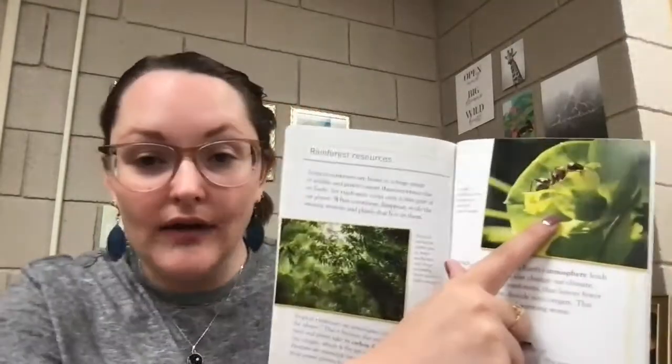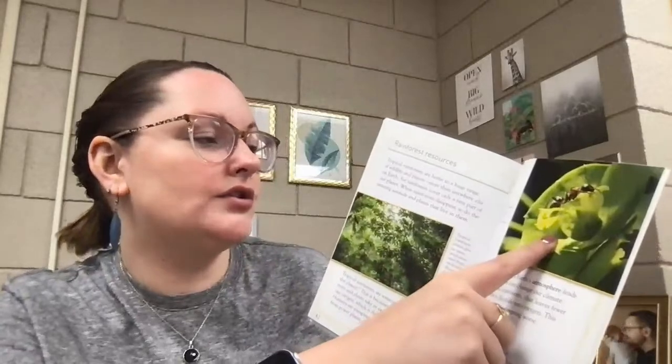Humans are pumping out too much carbon dioxide from power plants, factories, and cars. We have this beautiful picture of the tropical rainforest, and it says tropical rainforest plants give us many medicines and drugs, including those used to fight cancer. We have an ant right over here, and it says a single rainforest tree is home to dozens of types of ants. Too much carbon dioxide in the Earth's atmosphere leads to global warming, which can change our climate. When people cut down rainforests, that leaves fewer trees to turn the carbon dioxide into oxygen. This makes the problem of global warming worse.